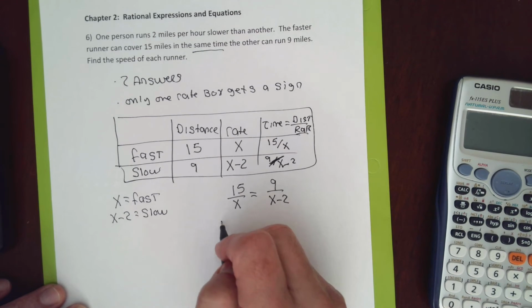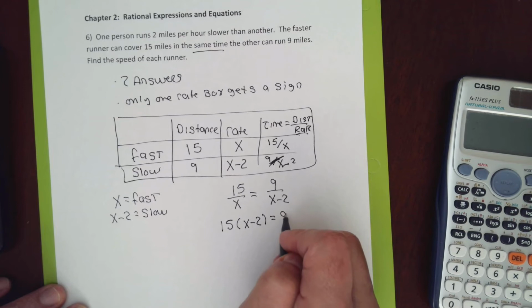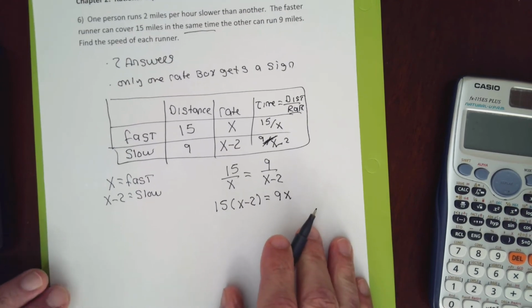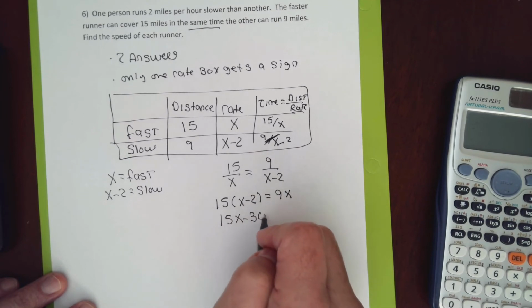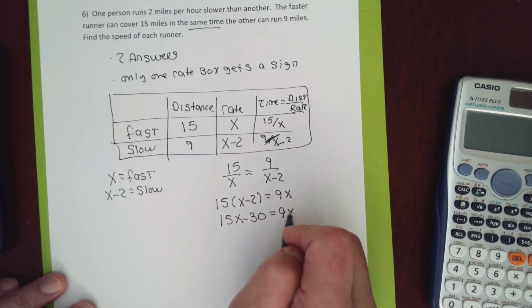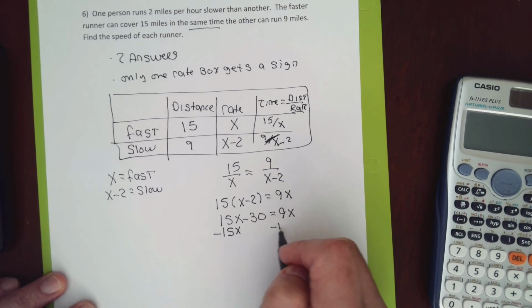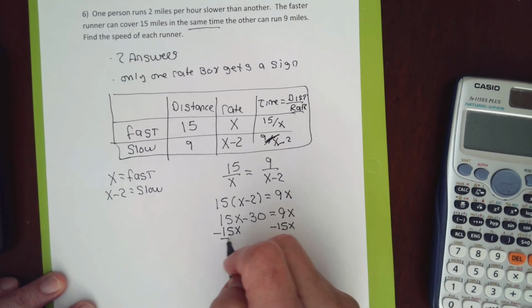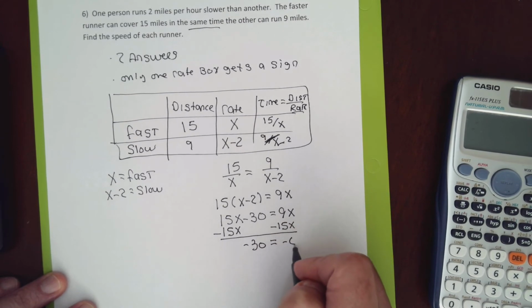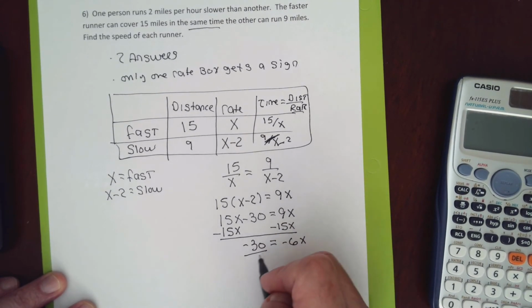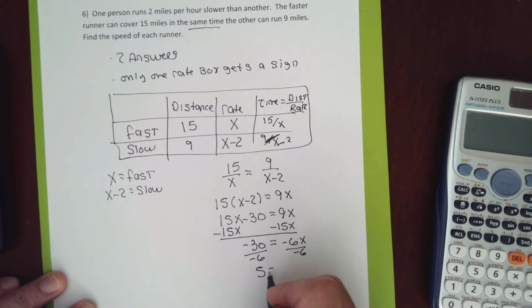Cross multiply, it doesn't matter which direction you cross multiply. I need to cross multiply down and cross multiply up. Clear my parentheses and get 15x minus 30 on the left-hand side, going 15 times x and 15 times minus 2. I shouldn't be factoring and setting it equal to 0 because there's not a square. Minus 15x from both sides and get minus 30 equals minus 6x. Divide by minus 6, divide by minus 6, and I get 5 equal to x.